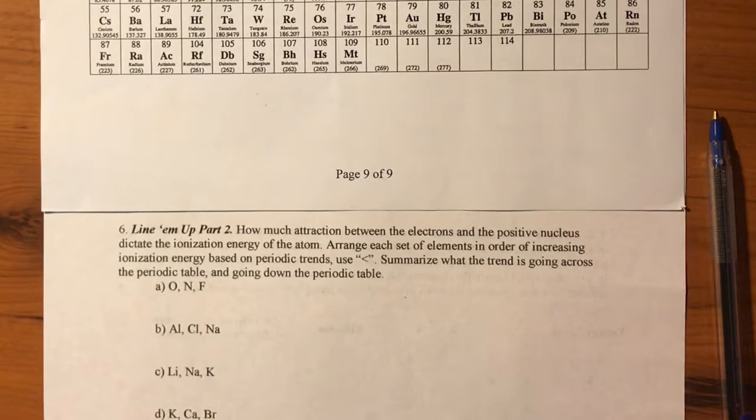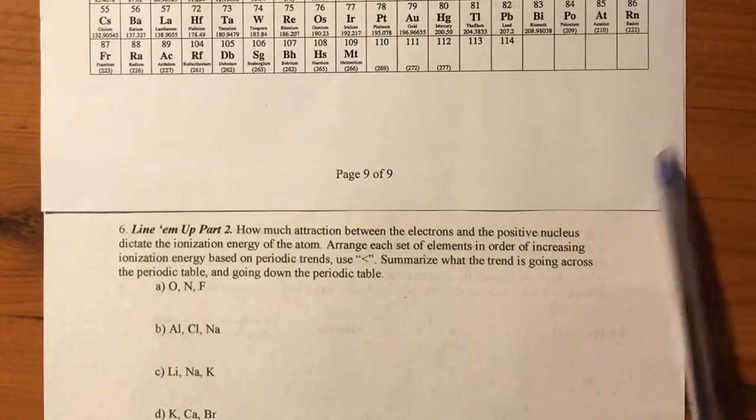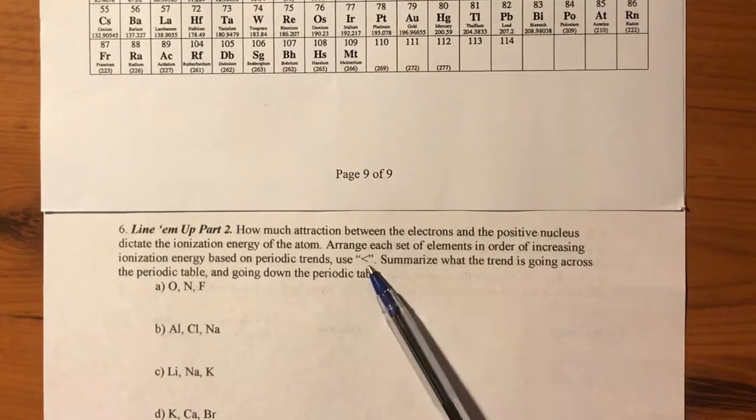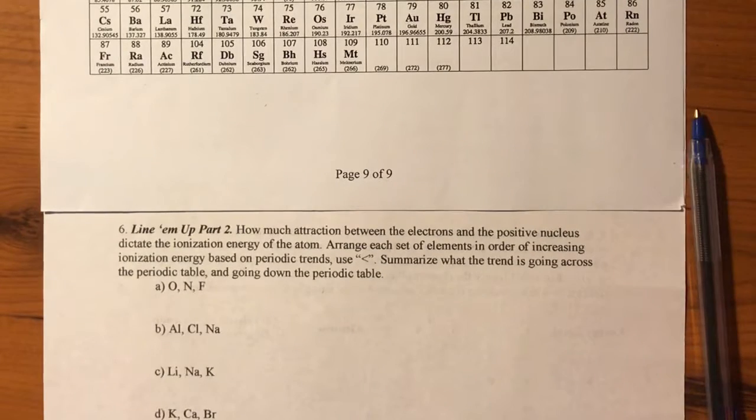How much attraction between the electrons and the positive nucleus dictate the ionization energy of the atom? Arrange each set of elements in order of increasing ionization energy based on periodic trends using the less than sign again. Summarize what the trend is going across the periodic table and going down the periodic table.